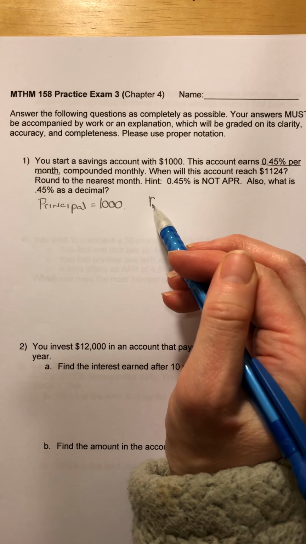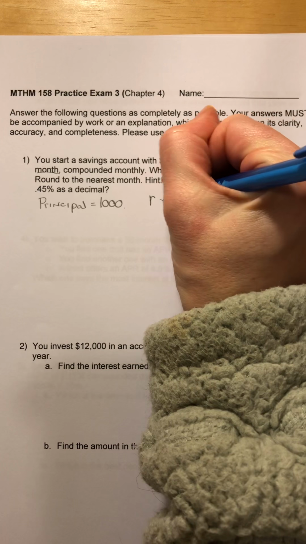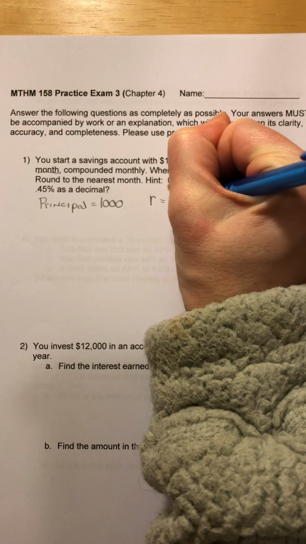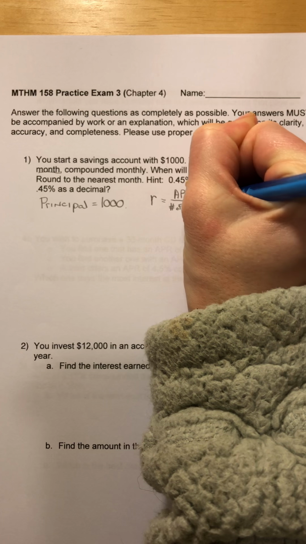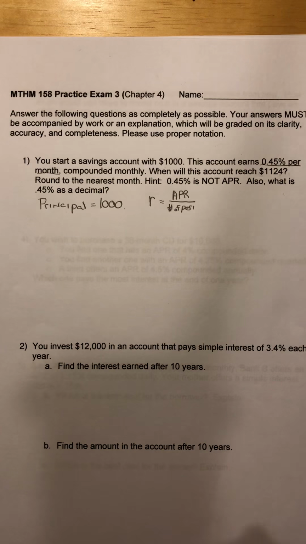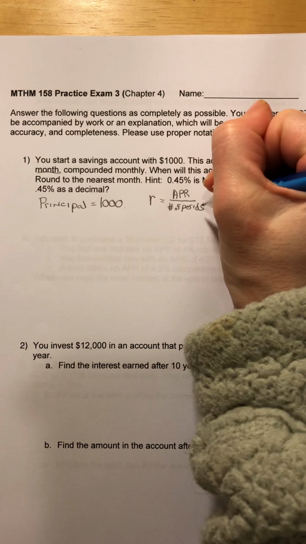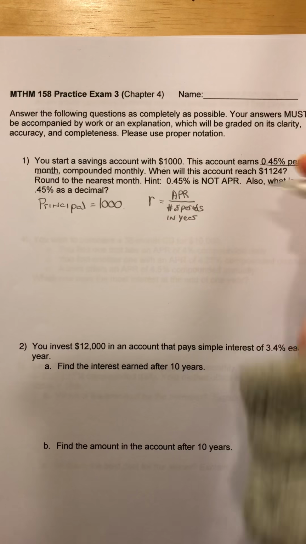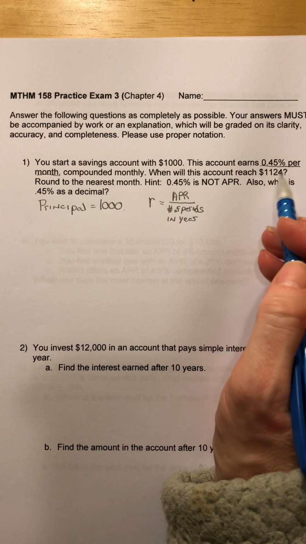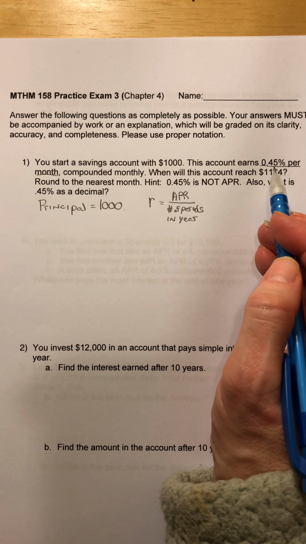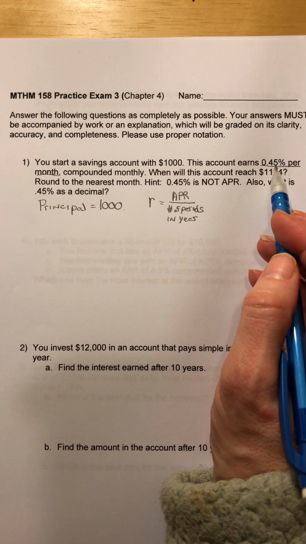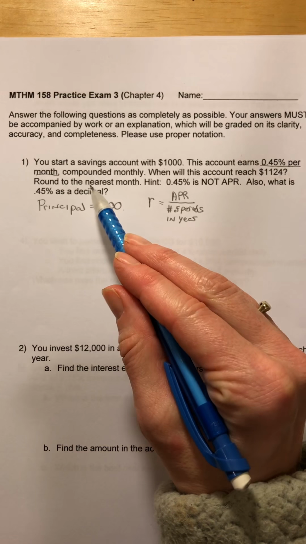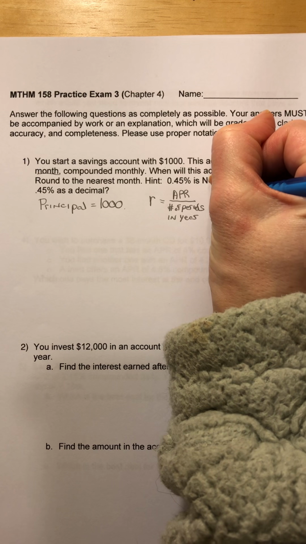So normally we have to do some division to get R. Normally we do APR divided by the number of periods in a year. But this time, they're just giving us what R is, so we don't have to do any dividing. Look how it says this is our interest rate per month. So it is already our period interest rate.